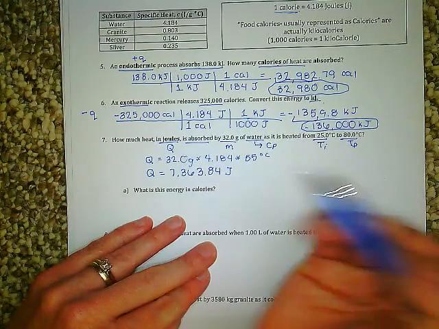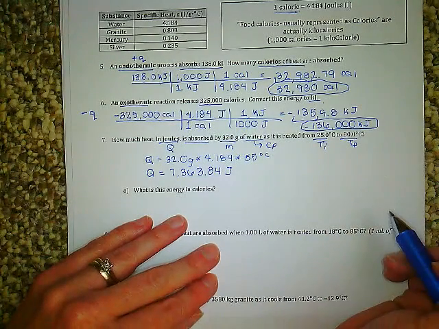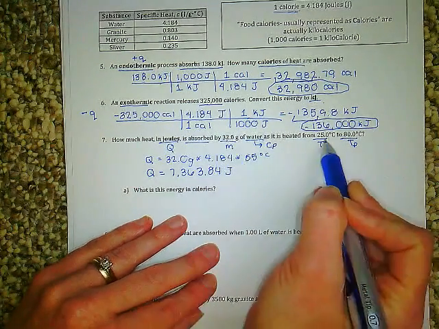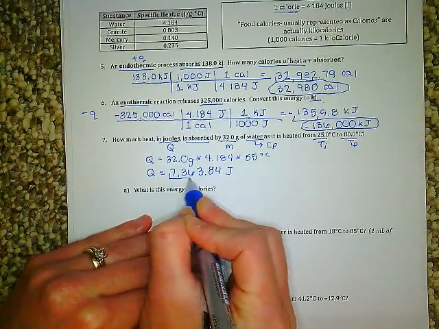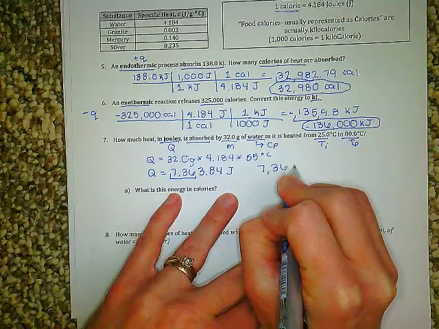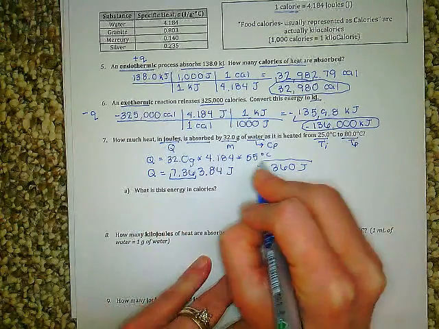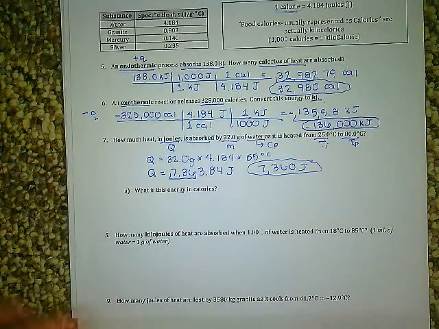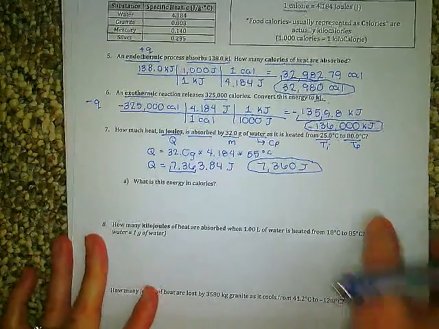And that is in joules, and it is positive because it says absorbed and because our value came out positive. Let's look at sig figs. 3 sig figs here, 3 here, 3 here. So let's get this to 3, which means our answer would be 7,360 joules of heat is absorbed in this reaction.